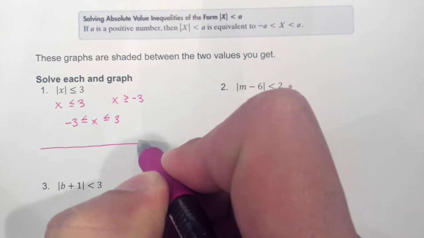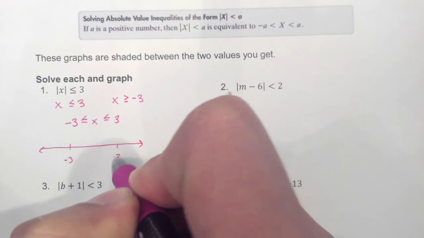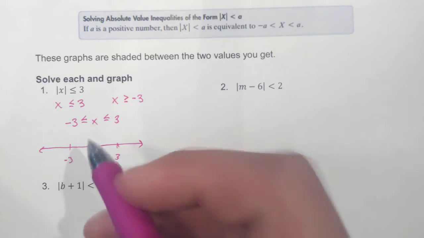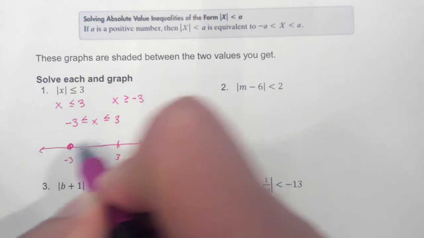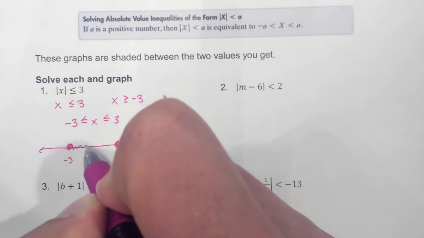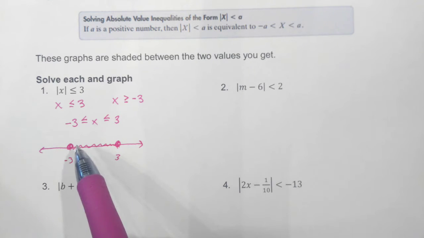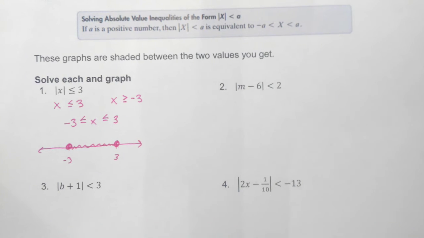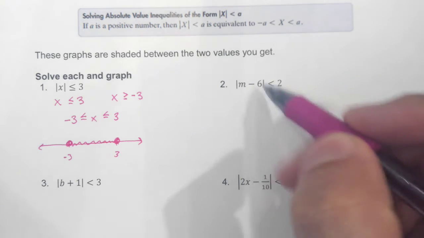And then we just quickly put it on a number line. We know how all of these will look because I told you already. We'd put -3 on the left, +3 on the right. These would be closed circles, and we would shade in between. All of these graphs that start as less than symbols are going to be shaded in between with the absolute values. So it's going to be nice and easy. You don't have to think about graphing these.